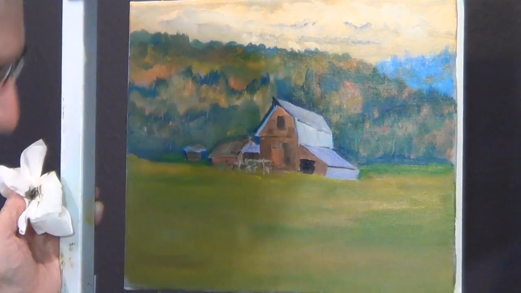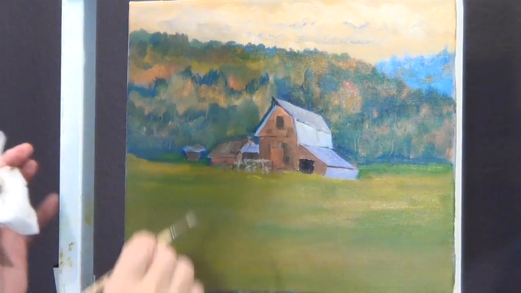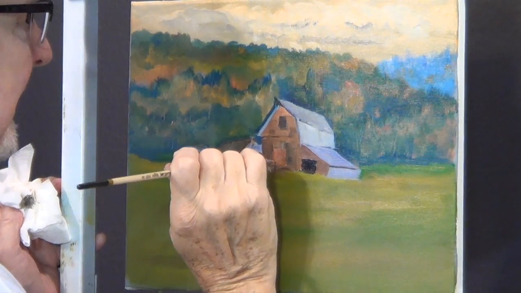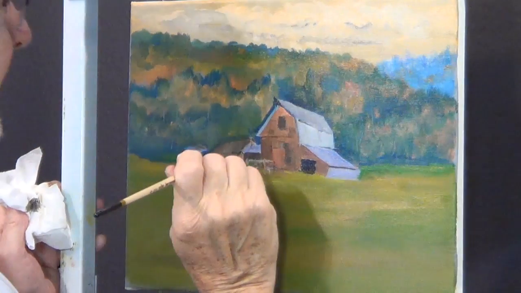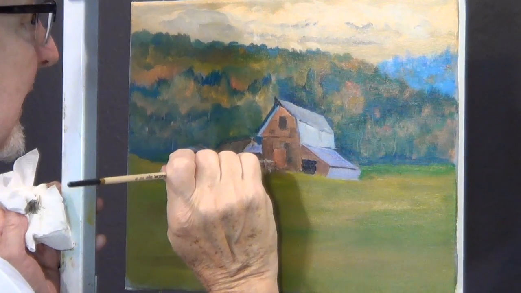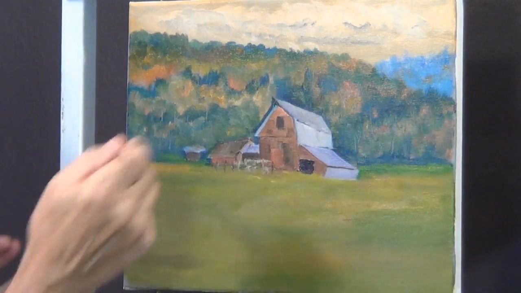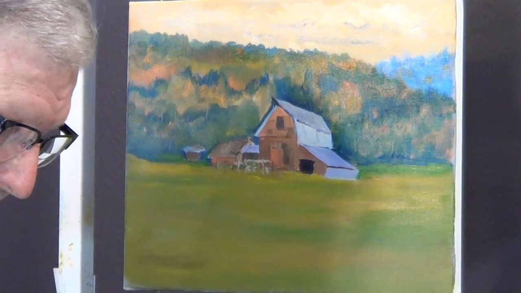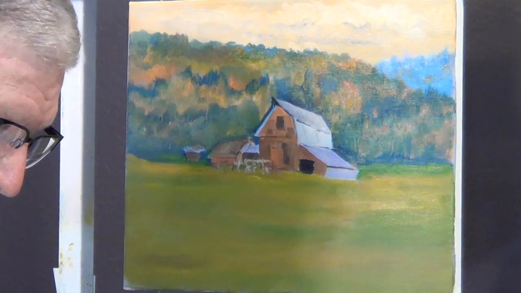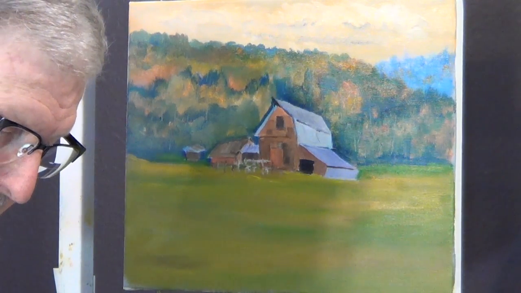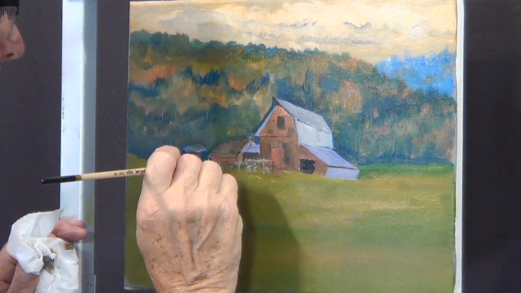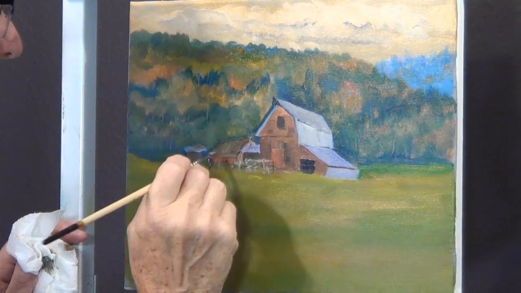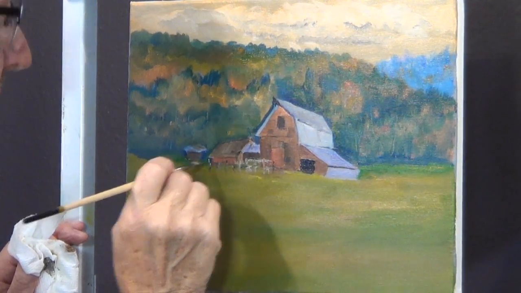If I have any color on them at all, or any lightness on them, I want the lightness to be on the right side if I can make it work that way, because the sun is shining from the right. So one way to do that is to sort of double load your brush and put it down with the dark on one side and the light on the other.